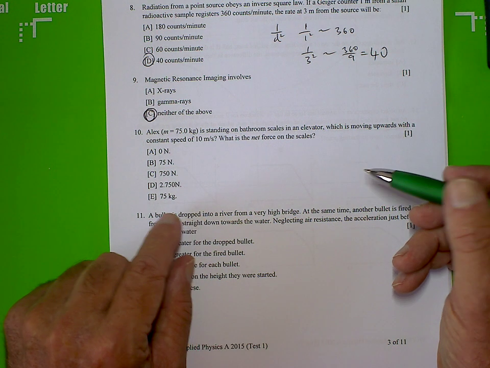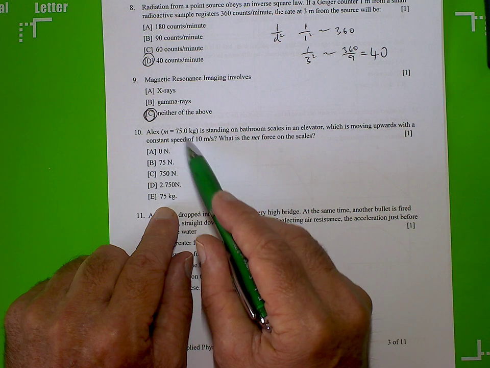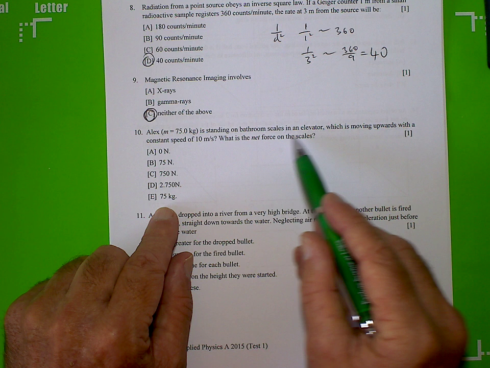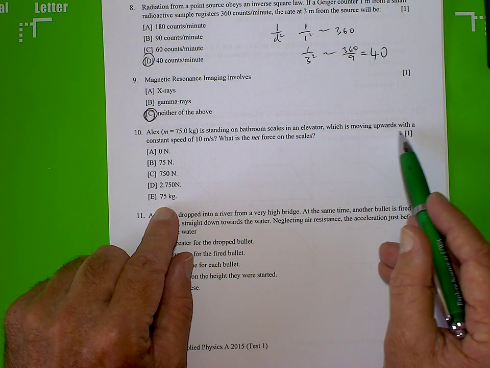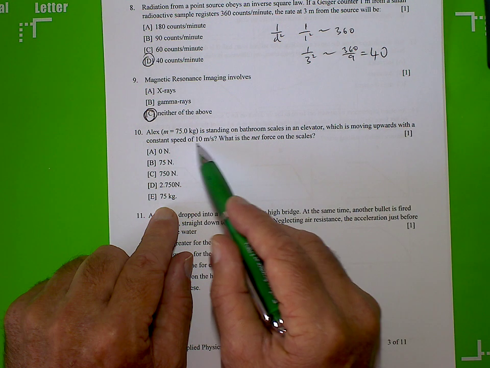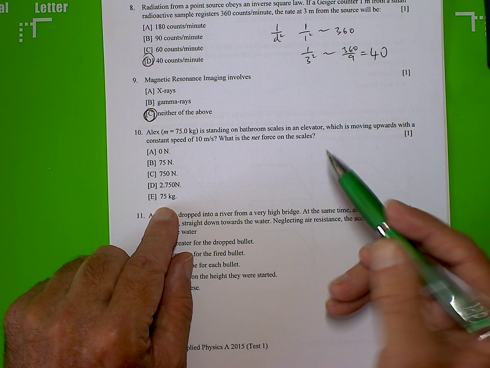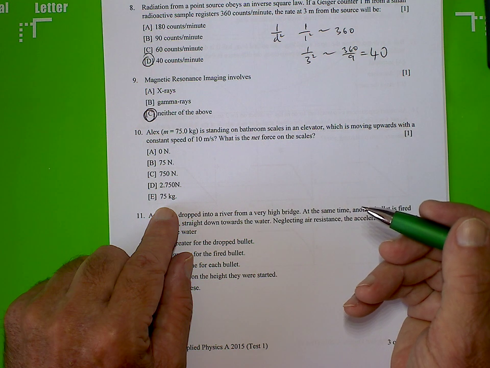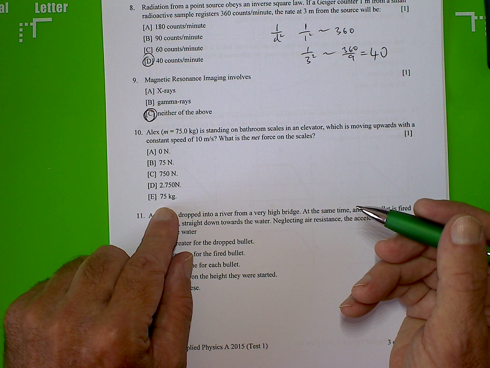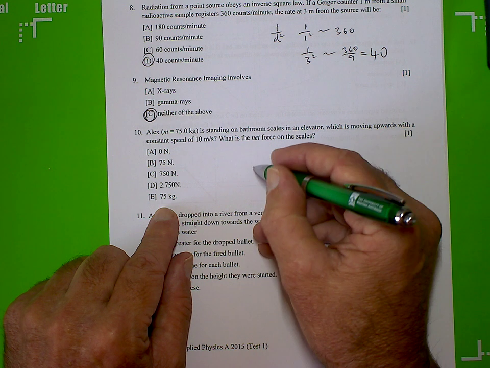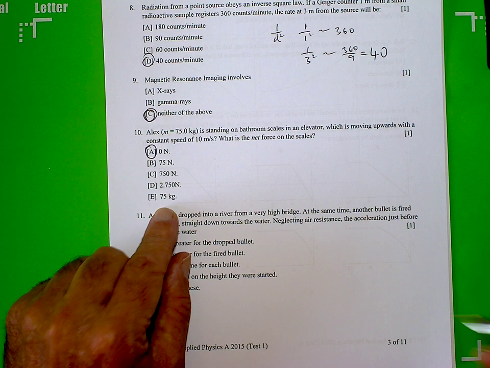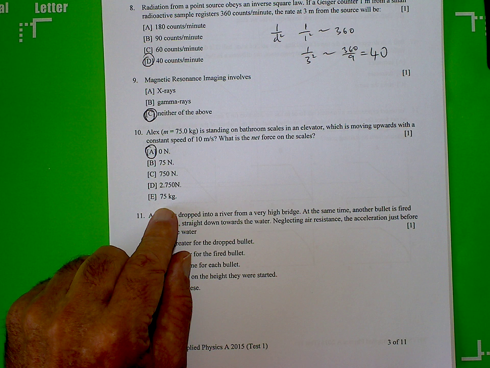On to mechanics. Alex, mass 75 kilograms, is standing on bathroom scales in an elevator which is moving upwards with a constant speed of 10 meters per second. What is the net force on these scales? Okay, the scales are moving at a constant speed, therefore the net force on them is 0. There's lots of forces on them, but the net force determines their acceleration.